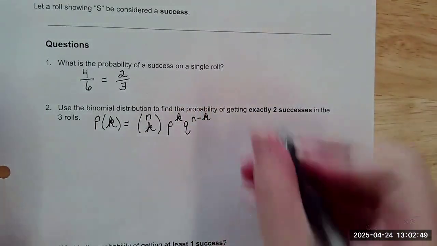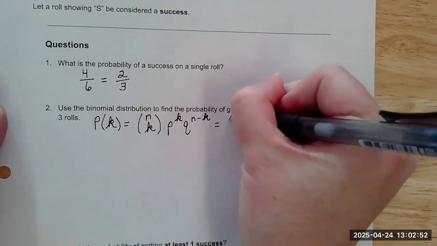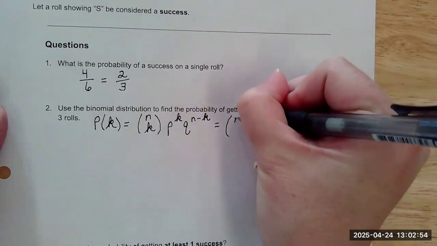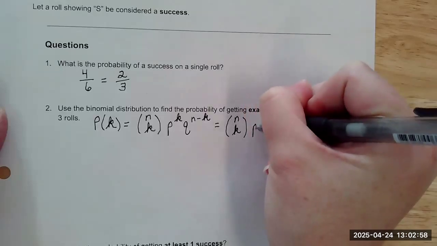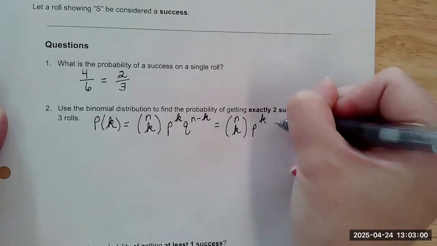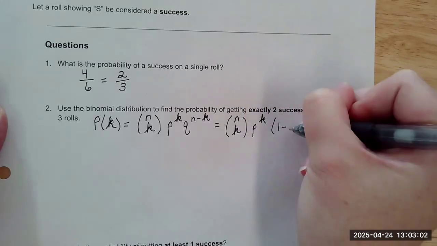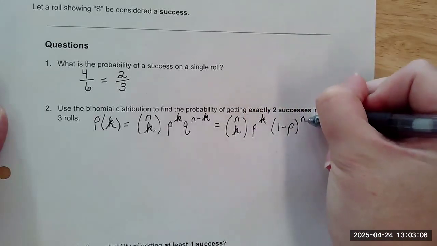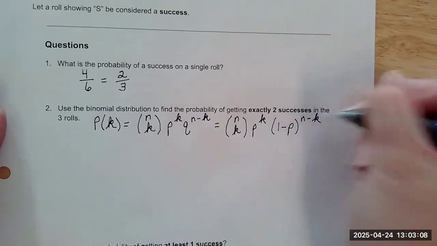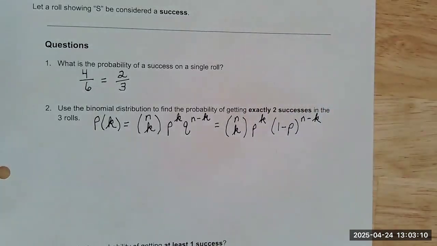There's another way we write this formula sometimes. Instead of putting the Q's in there, what we write instead is 1 minus P, because 1 minus P is the same thing as Q. So both of these formulas are equivalent to each other. Sometimes they use P's and Q's, and sometimes they just use P's.